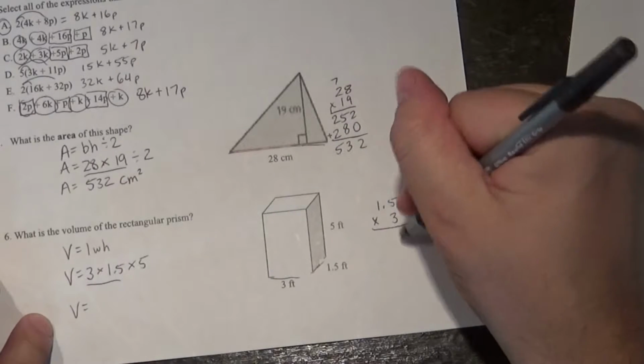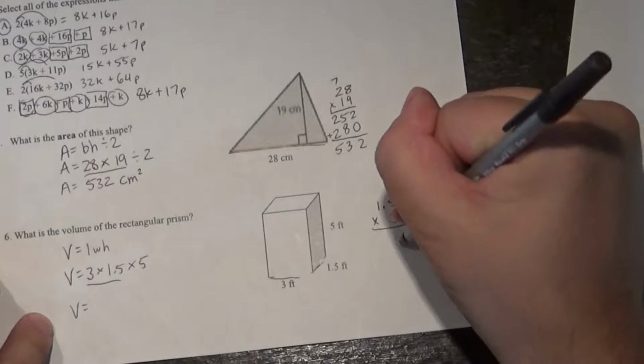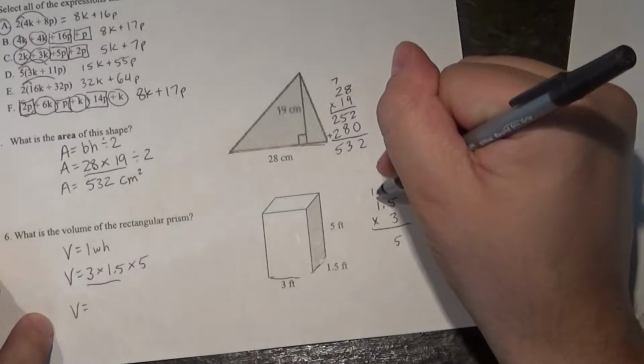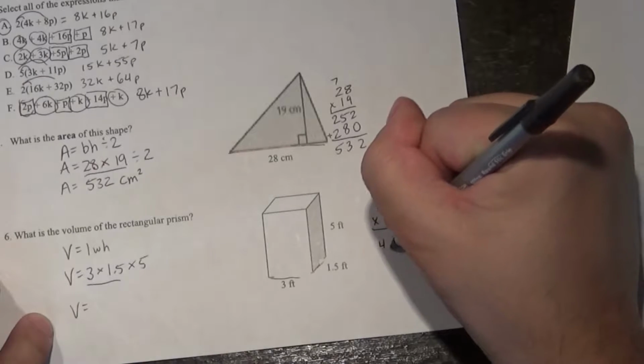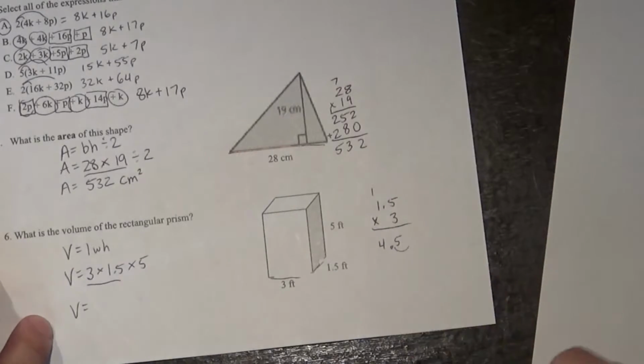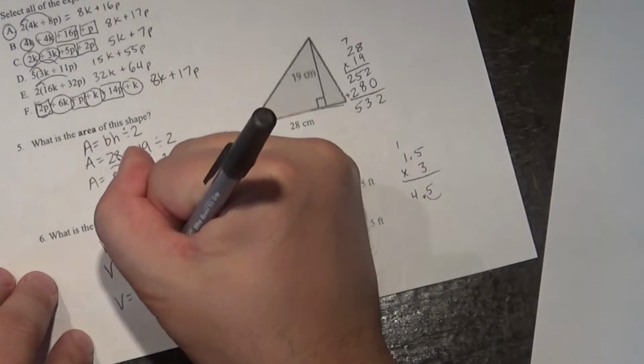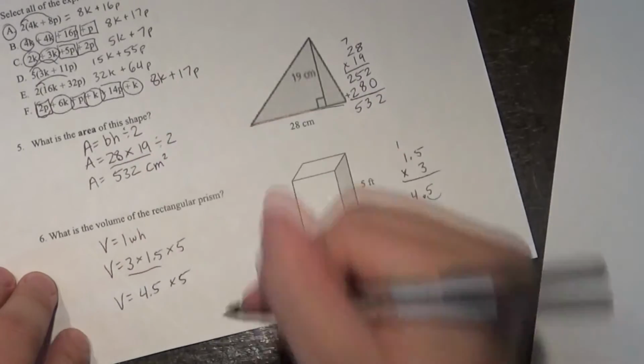I'm going to worry about that later. So I just multiply like normal. 3 times 5 gives me 15. 3 times 1 is 3, plus 1 is 4. Now I move that decimal right back one space over. That's 4.5, or 4 5/10 times 5.